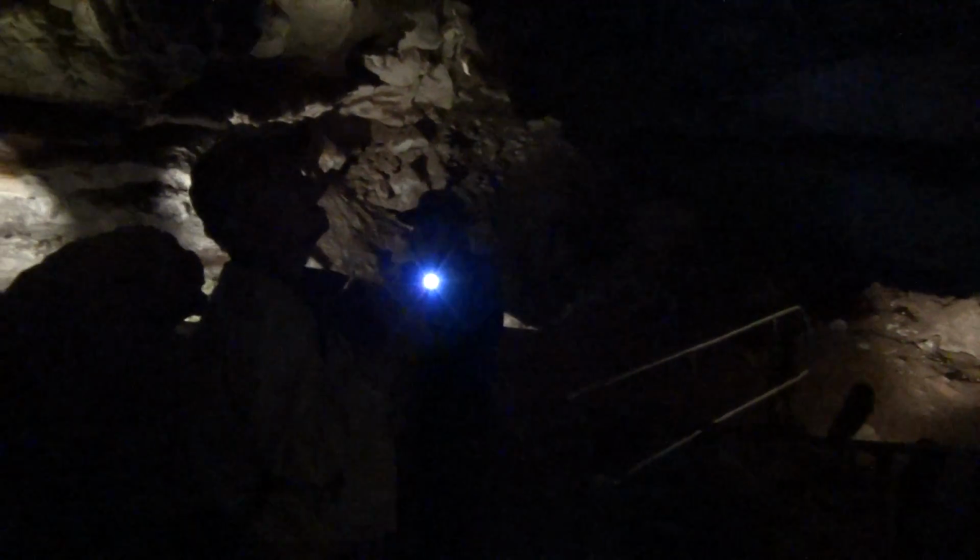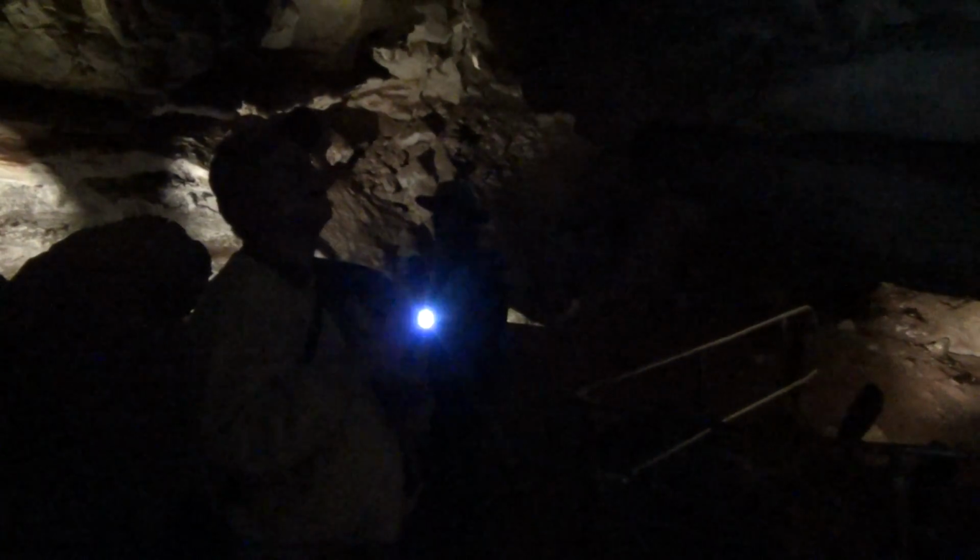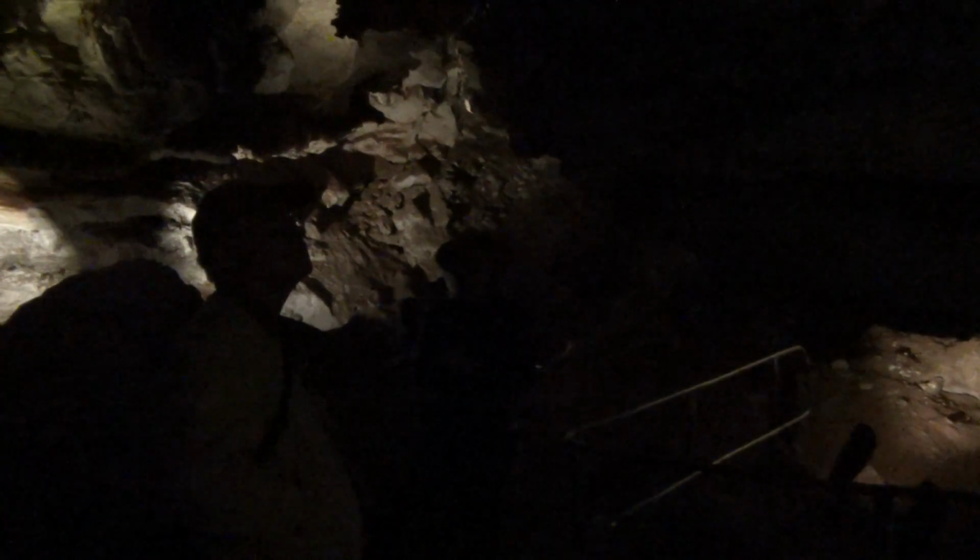So this carbonic acid dissolved away the limestone. But we're going to jump back to that calcite. Remember that calcite that filled in the limestone? This carbonic acid wasn't strong enough to dissolve that calcite. So the calcite remained. But all around it, in between it, below it, above it, the limestone was dissolved.